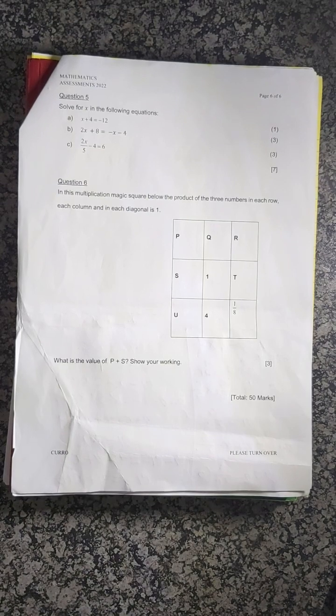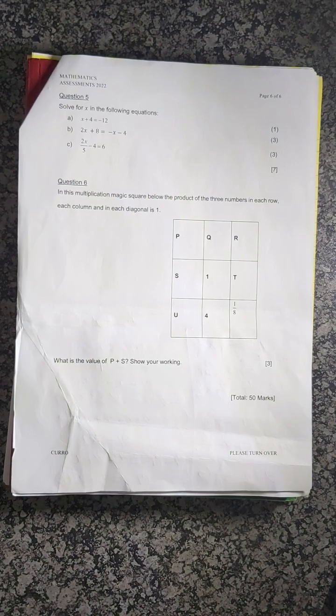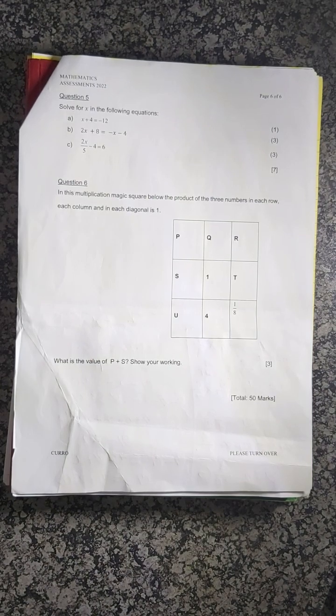All right, guys, we are finally on the last question of this question paper. And I'm sure you can see how easy it is to get all of the 50 marks, or at least almost all, if not all. But I've shown you how to actually go about getting all of the 50 marks.